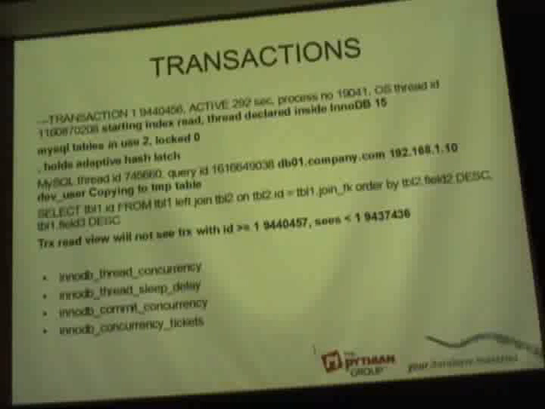MySQL tables in use 2, locked 0, holds adaptive hash latch. We're going to talk about the adaptive hash in more detail in a little bit. But basically InnoDB tries to be smart, and it tries to make adaptive indexes that will be much better for you to use than the indexes that are already there.